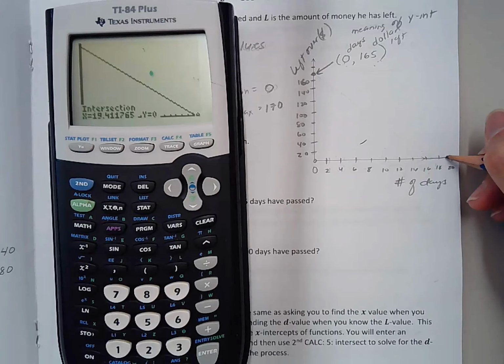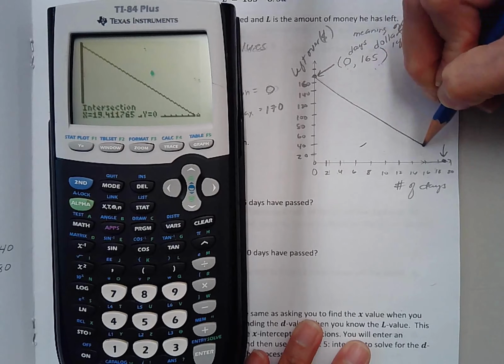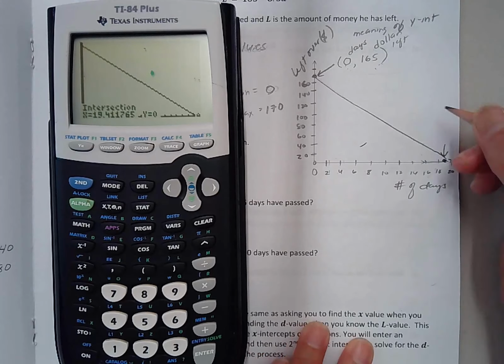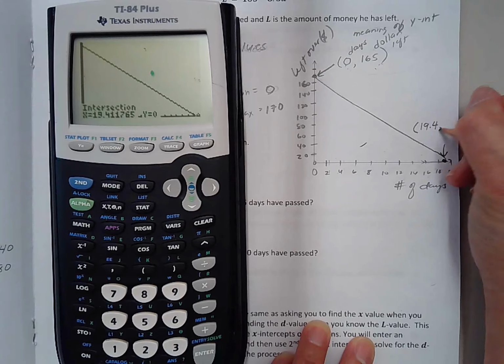So 19 would be right there. Draw the line. So the x-intercept is (19.4, 0).